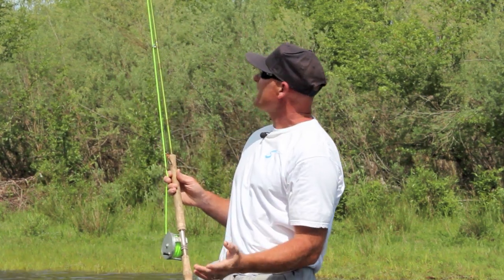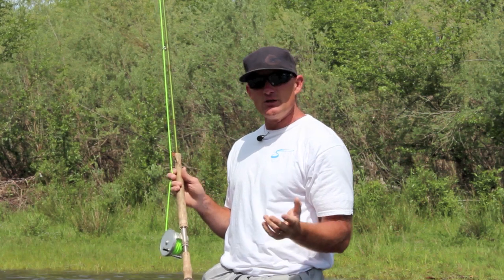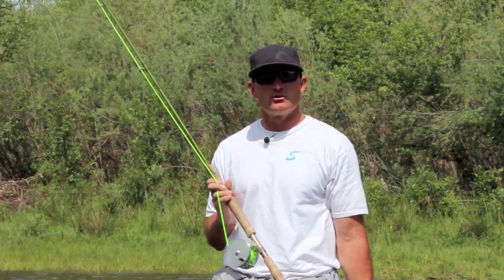And in Spey style casting, this loop of line we refer to as our D loop. And this D loop ends up being a vital part of both of our styles of cast. So let's take a closer look at it.